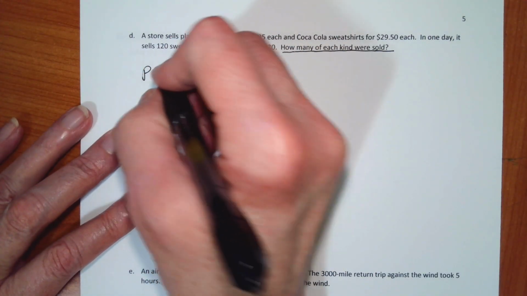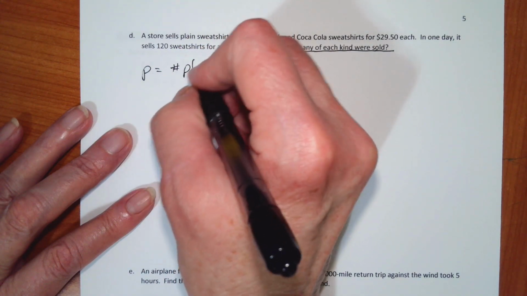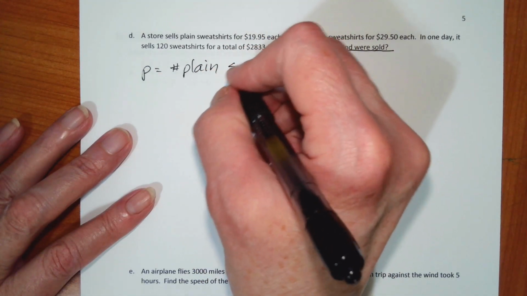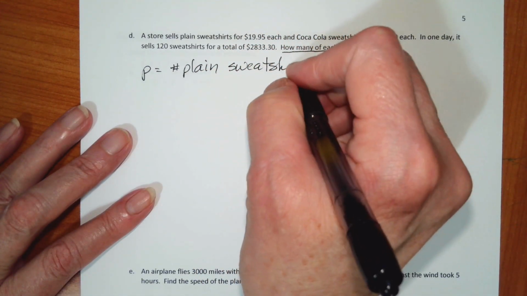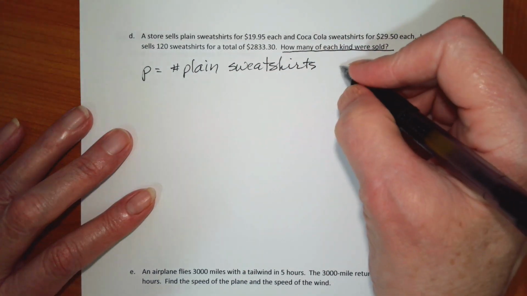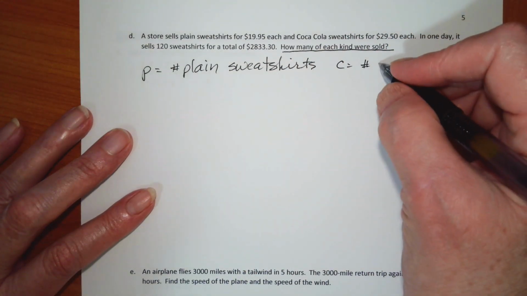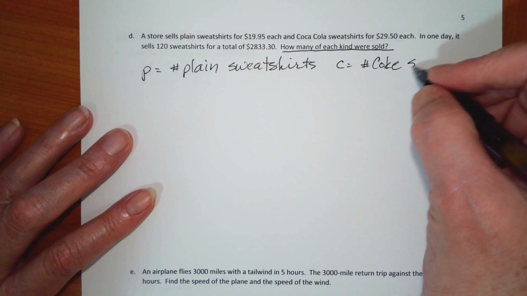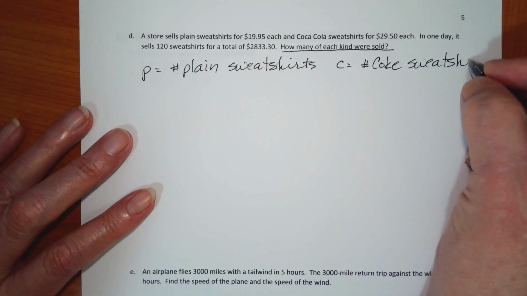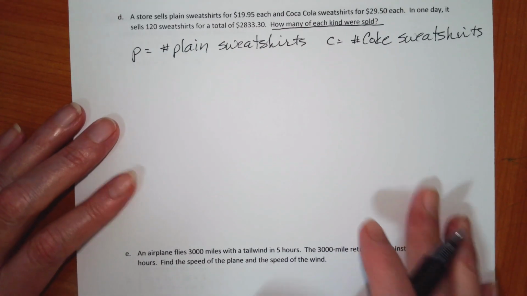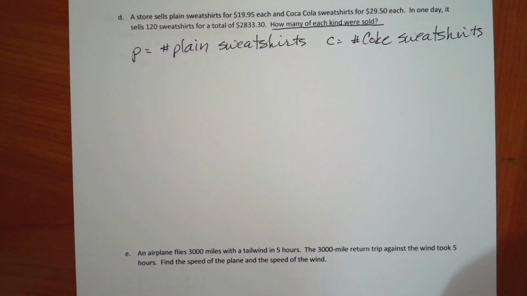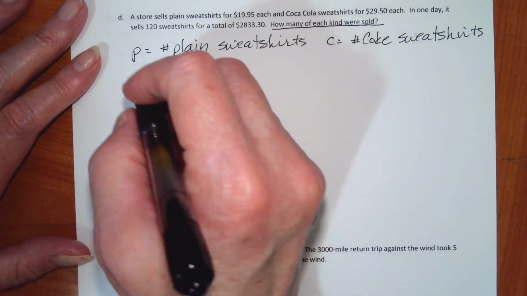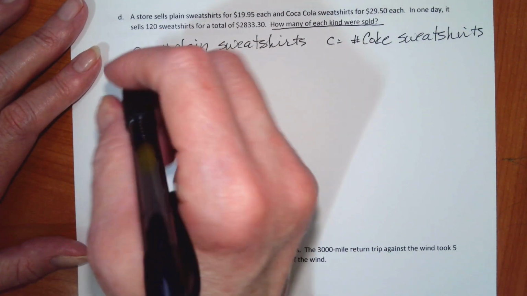So let P equal the number of plain sweatshirts and C equal the number of Coke sweatshirts. Okay, once again, I'm going to set up a table. You don't have to necessarily.